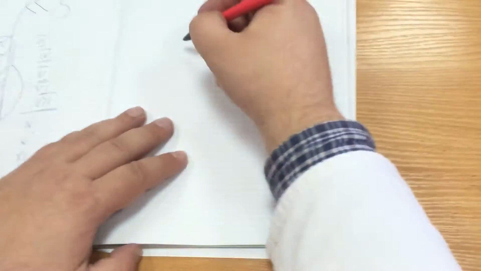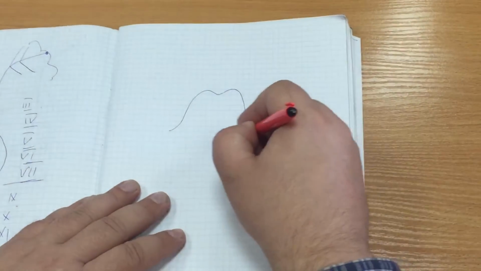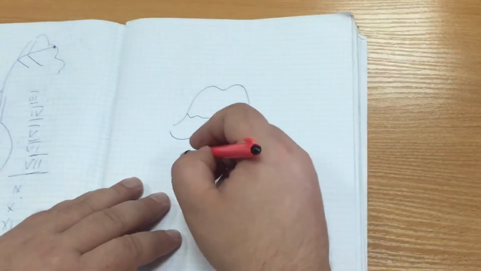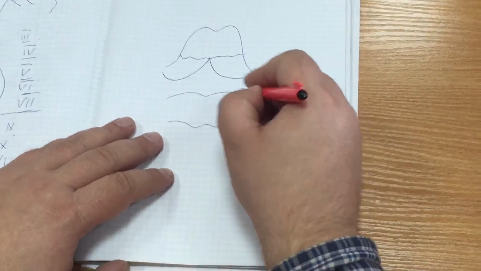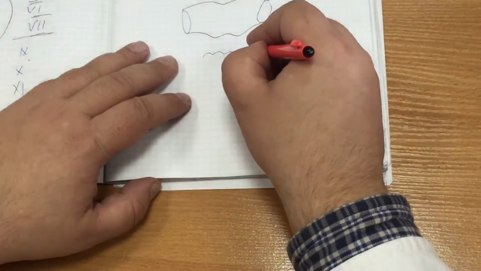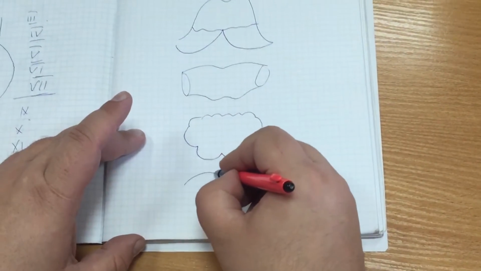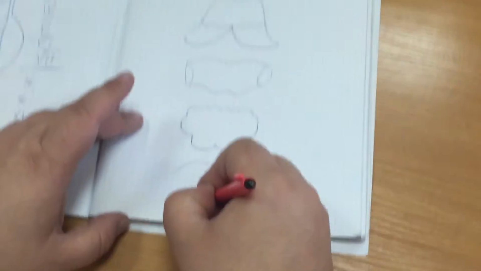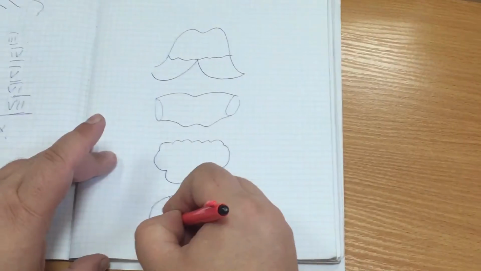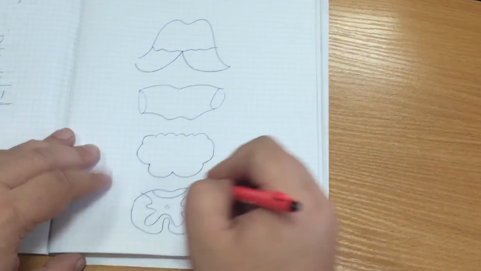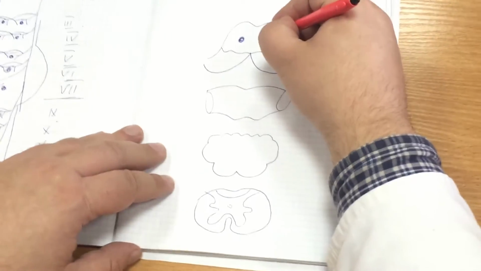And two extrapyramidal tracts. We start to draw the extrapyramidal tracts from the midbrain. Here it is pons. Medulla. And spinal cord. The main tract of the extrapyramidal system is tractus rubrospinalis.